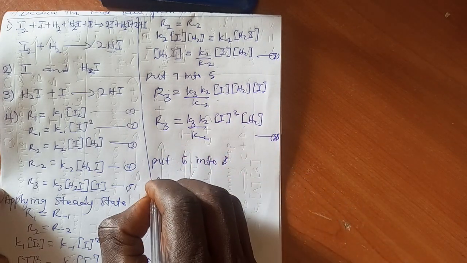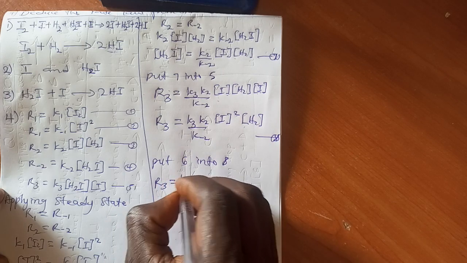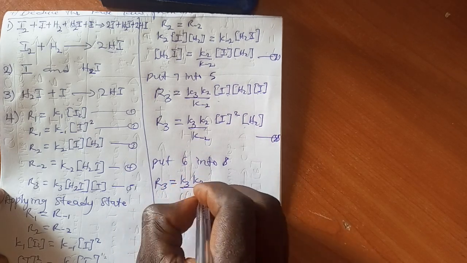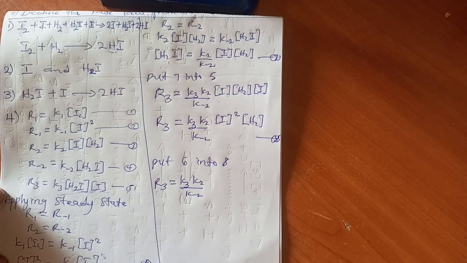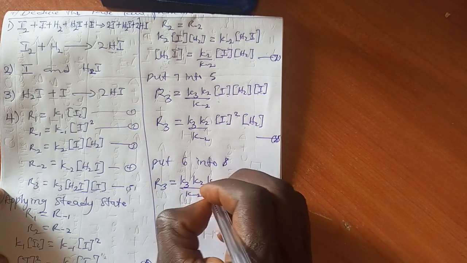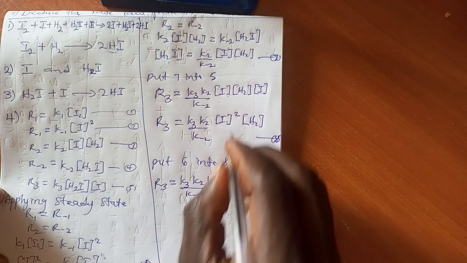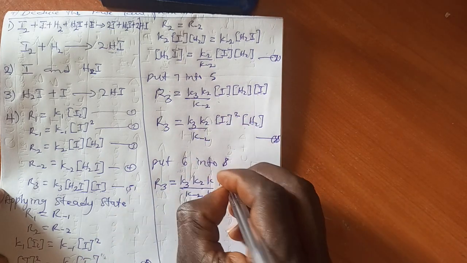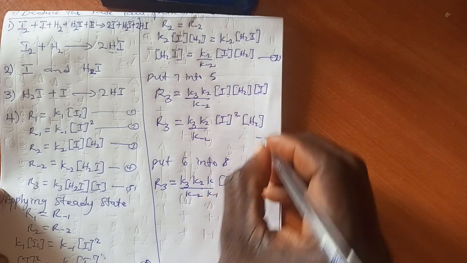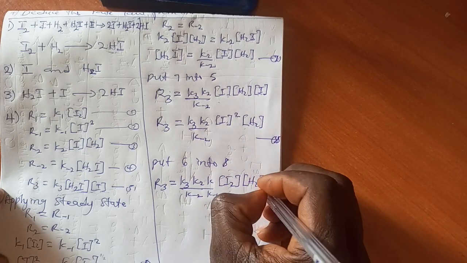That means I'll be having R3 is equal to K3 K2 over K minus 2. And what is my I squared? Which is K1 over K minus 1, then I2, then remaining H2.